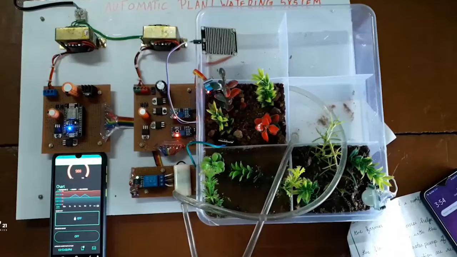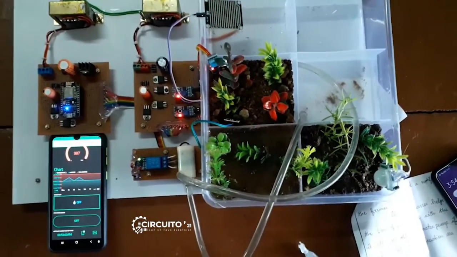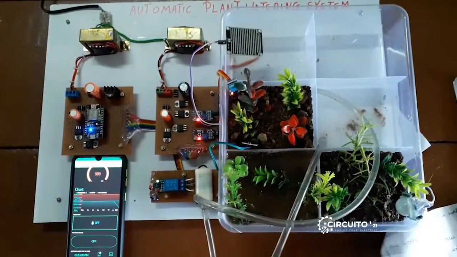If our project comes to market, the cost of this kit will be nearly 1500 rupees only. This is a farmer-friendly smart system.